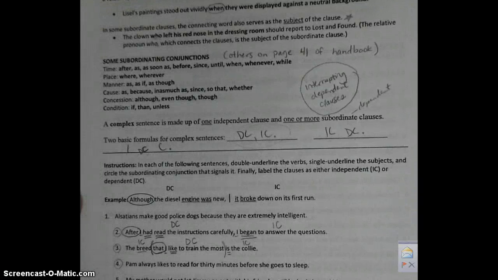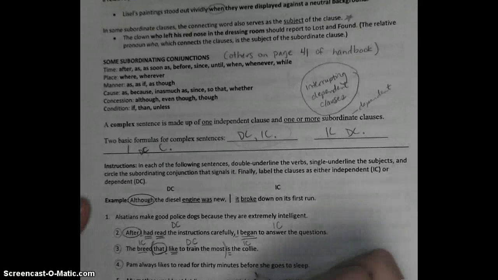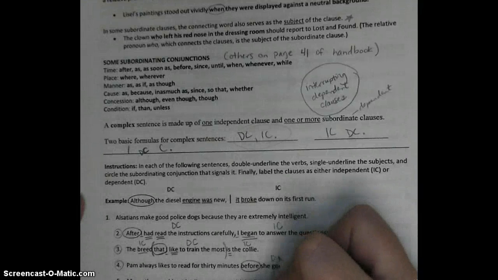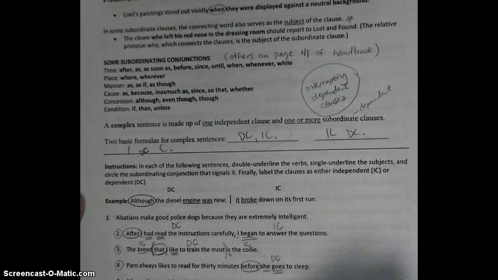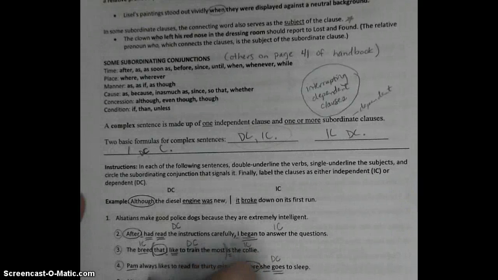Let's do number 4, and then we'll practice a few more in class together. Pam always likes to read for 30 minutes before she goes to sleep. Same thing, I'm going to look for a subordinating conjunction first. Here it is, before. So I'll take a look at what comes after. Before she goes to sleep. Yep, there's my dependent clause, because it's got a subject, a verb, and it's got the subordinating conjunction introducing it. So this should be my independent clause. Pam always likes to read for 30 minutes. Yep, Pam likes.